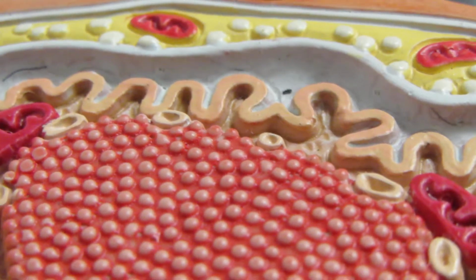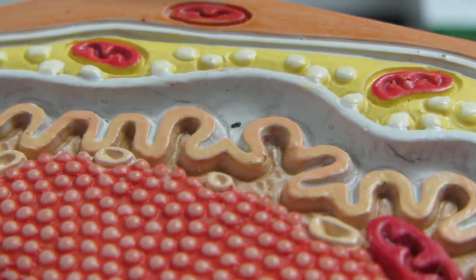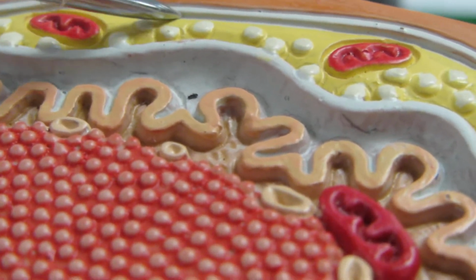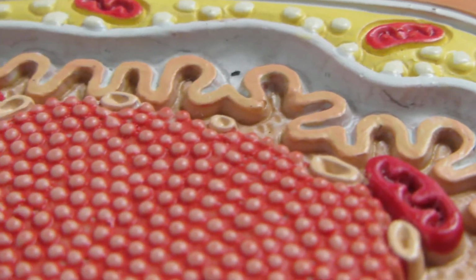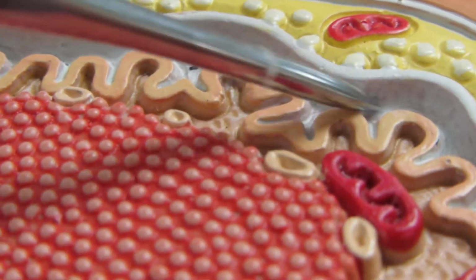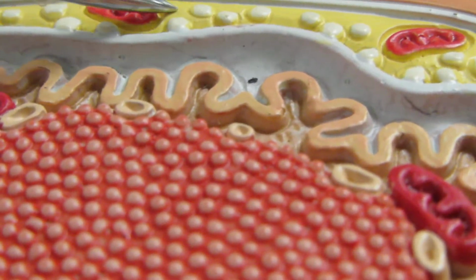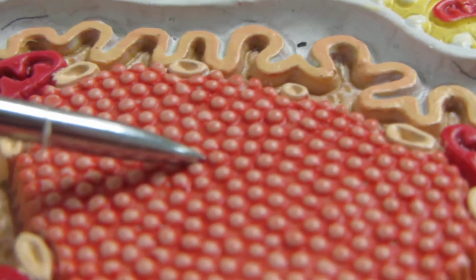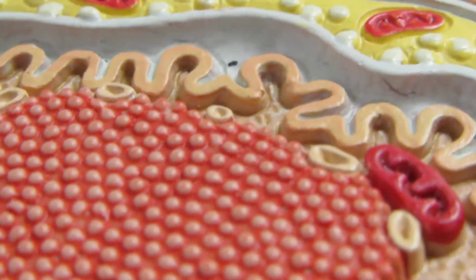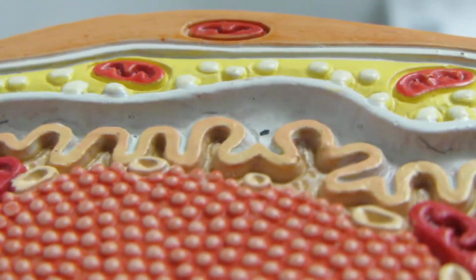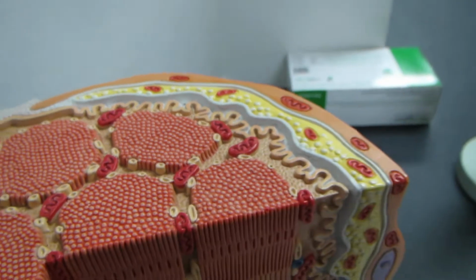So the motor endplate is associated with the muscle. The axonal terminal is associated with part of the nerve, and the space in between the two, this is the synaptic cleft. So acetylcholine needs to get from here into here by passing through the synaptic cleft. So let me pan out a little bit here. Show this to you in perspective.